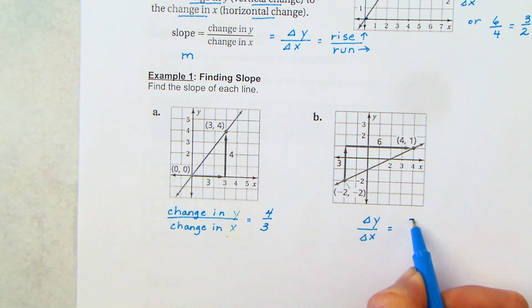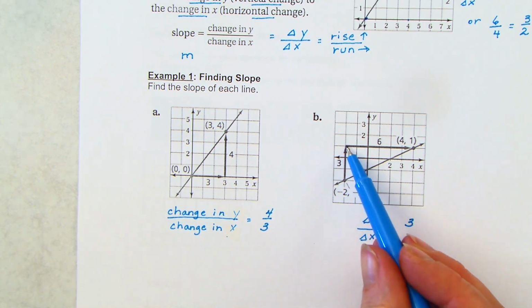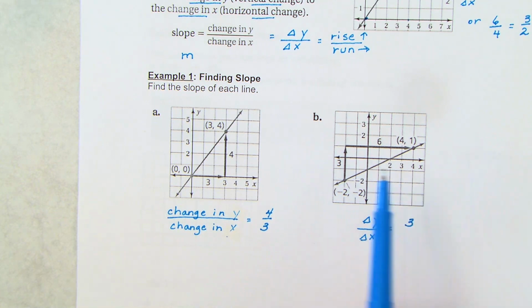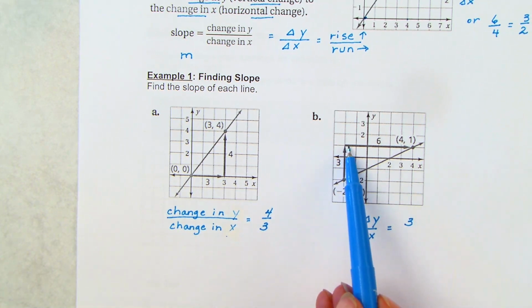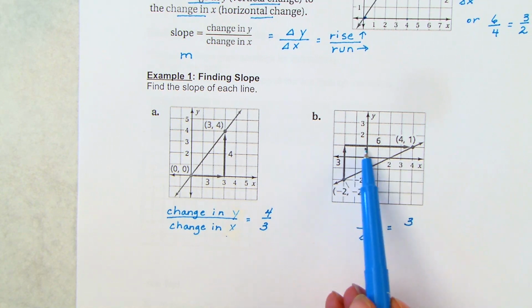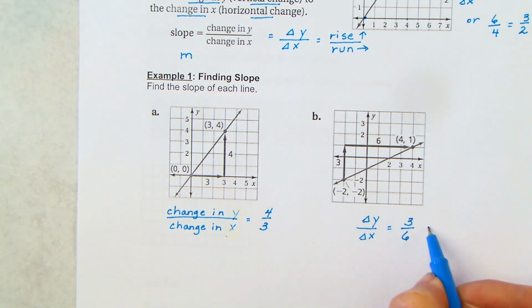So the y is going up 3. It's going from -2 to +1, so it's going up 3. And then the x value is going from -2 all the way over to 4. So there's 2 plus 4 is 6. And then I need for you to simplify that. So the slope is equal to 1/2.